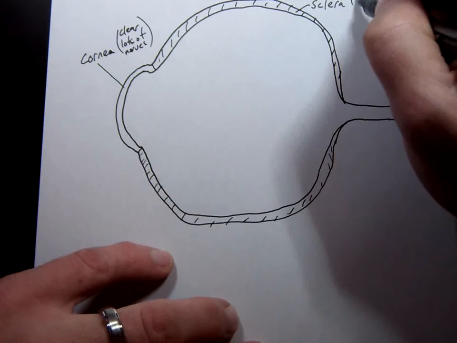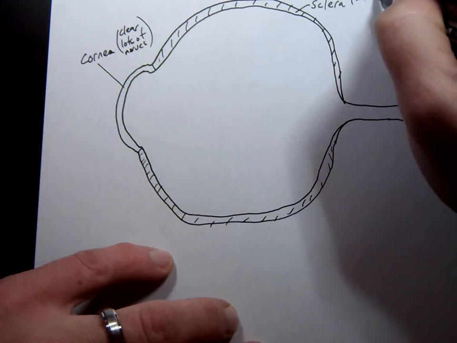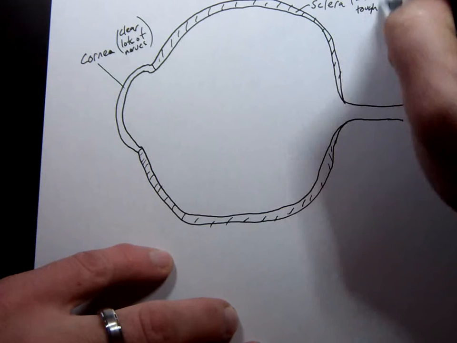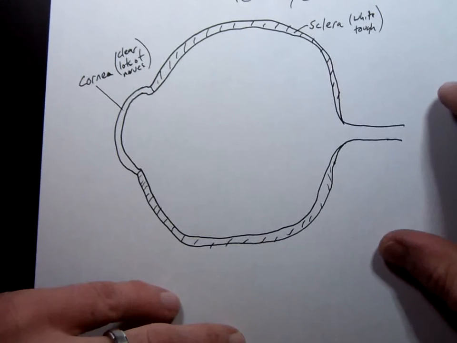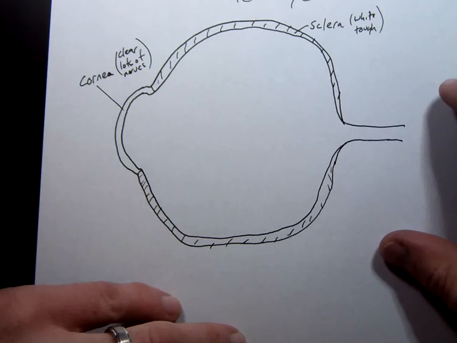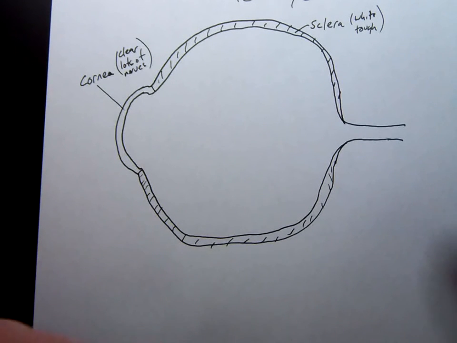Sclera is white and tough. Okay. All right. So those are the outermost layers of the eye.